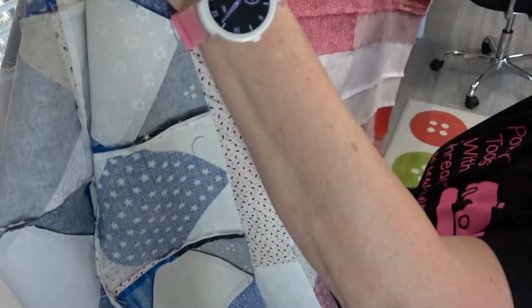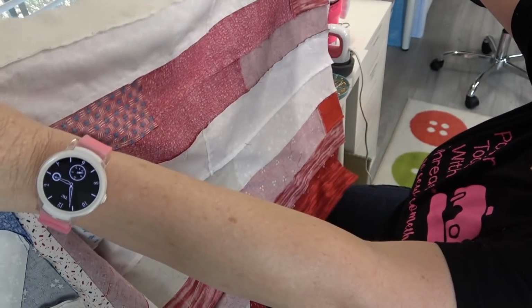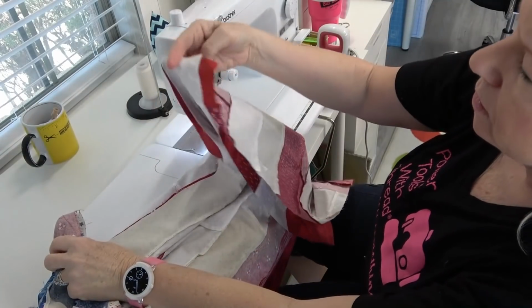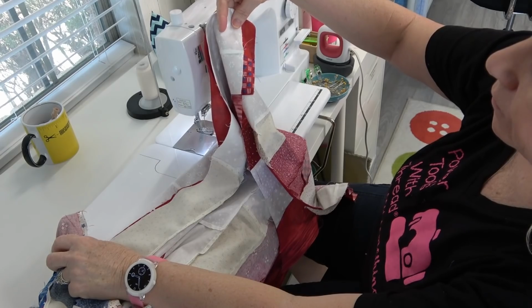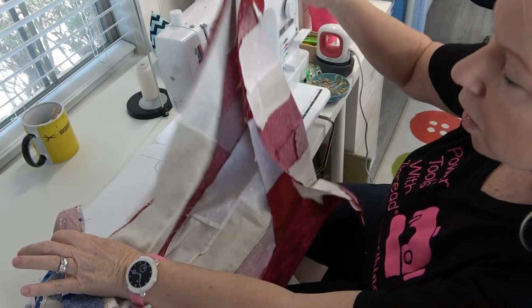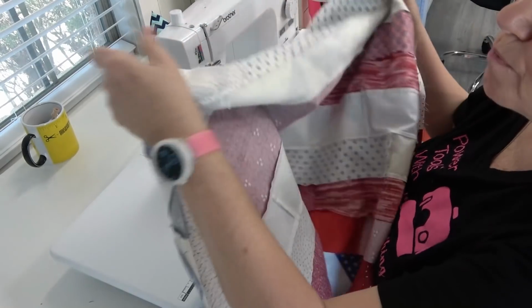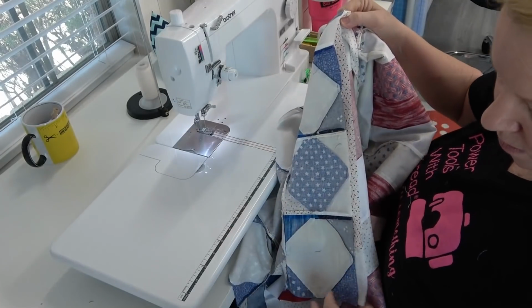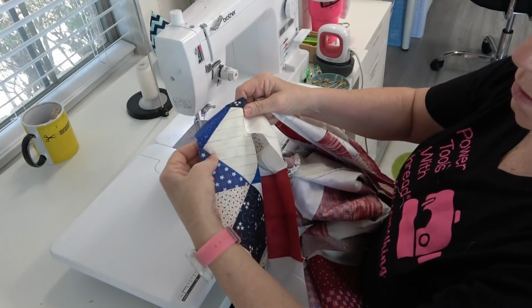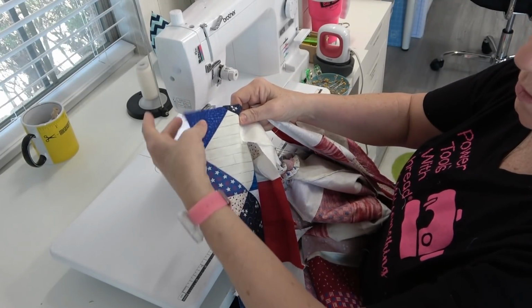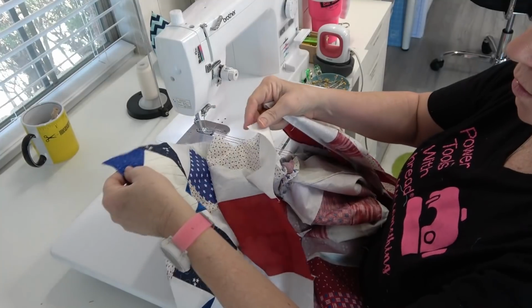Well, I don't know what all happened, but I got a short, it's short right there, okay? Not a big deal on this end. It would be a big deal on this end because you don't want to run short on your 1/4 inch seam allowance that you need down here to match all that up.